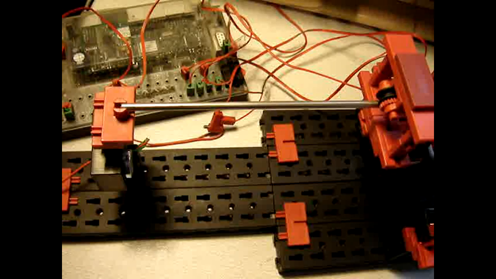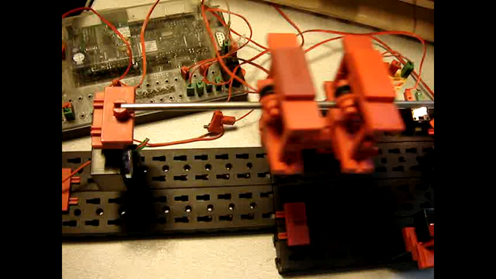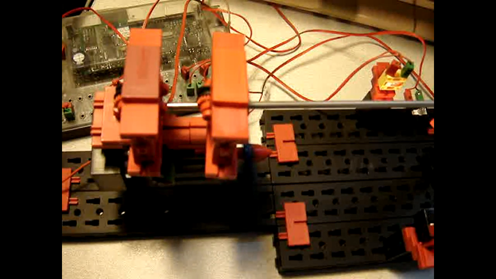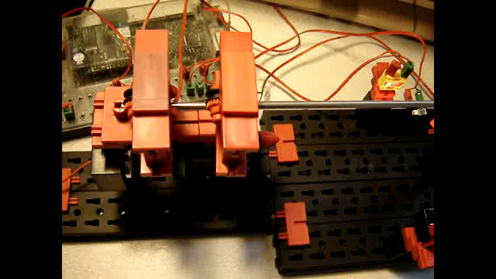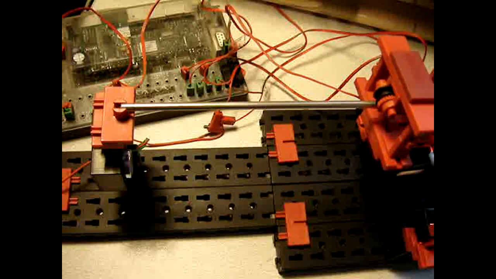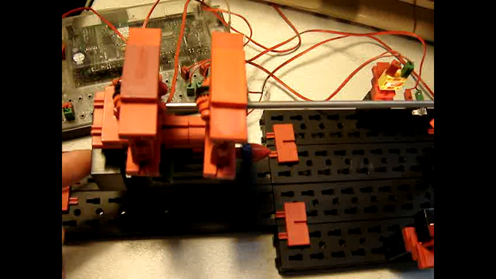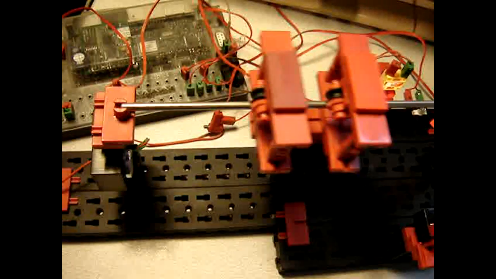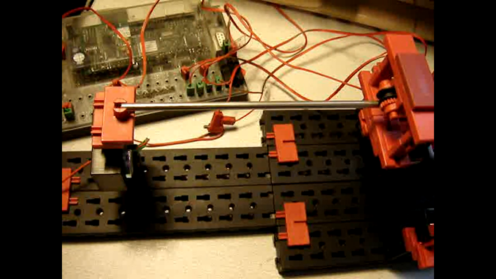And now I see one problem here. Okay. So these are both improvements. Both the relocation of the sonar to set it lower and the relocation of the power connectors.